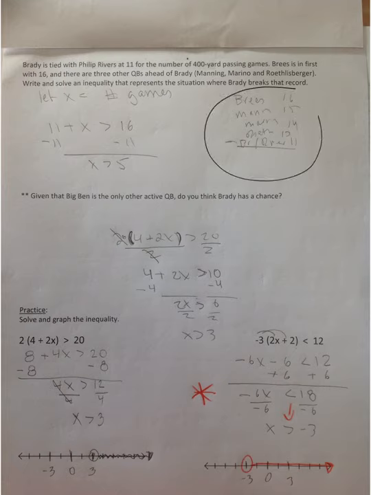This information right here kind of helped discuss. Given that Big Ben is the only other active QB, do you think Brady has a chance? So what we explained here, this little scribble, is Brady and Rivers. Drew Brees is up here, and then you have these 3 guys in the center. Manning and Marino are retired, so the only one who could actually break Brees' record is Roethlisberger, and there's no wrong answer, no right answer for this. The kid said that Big Ben, Roethlisberger, is injured, so they think that Brady is actually going to beat Brees' record, and Roethlisberger is going to stay where he is.